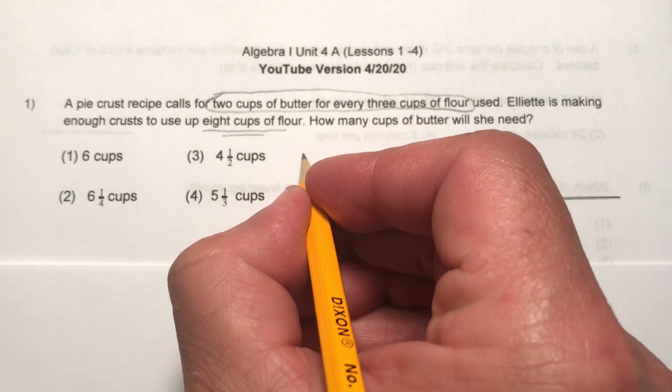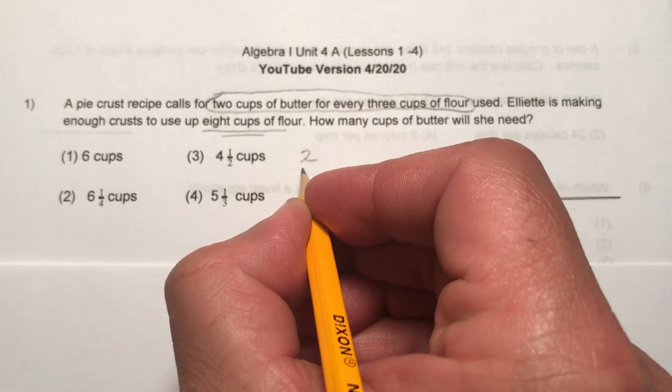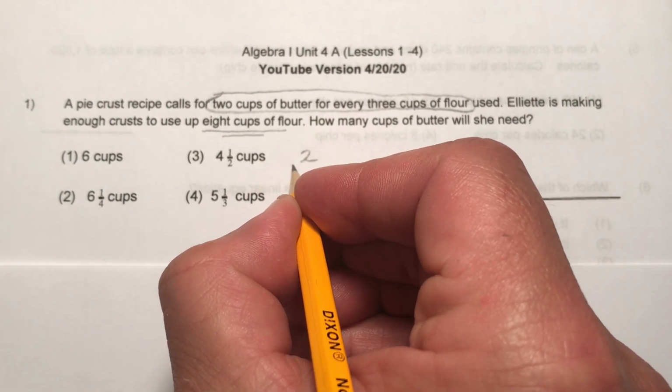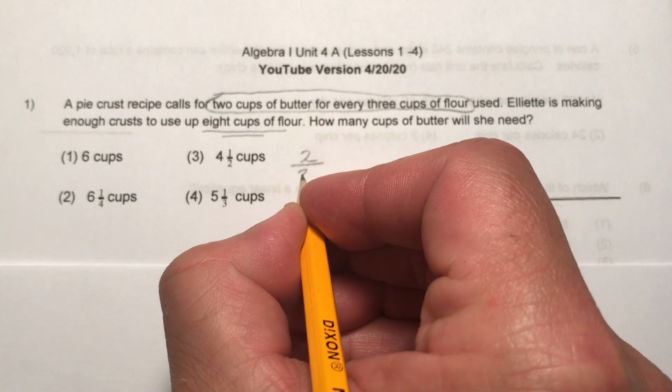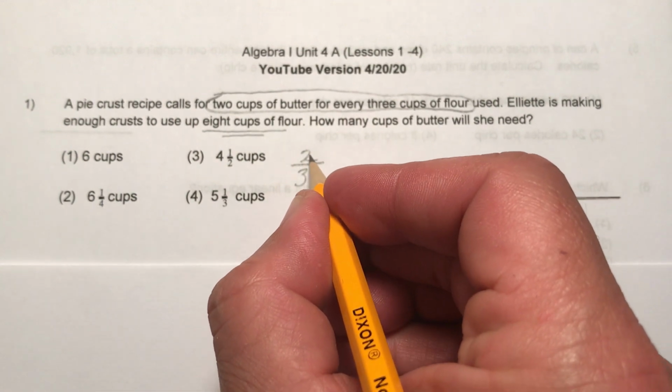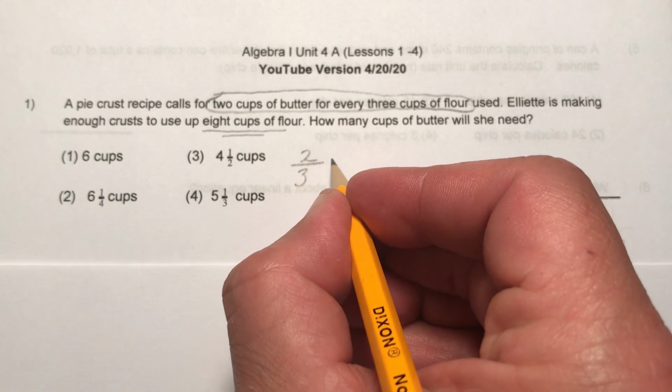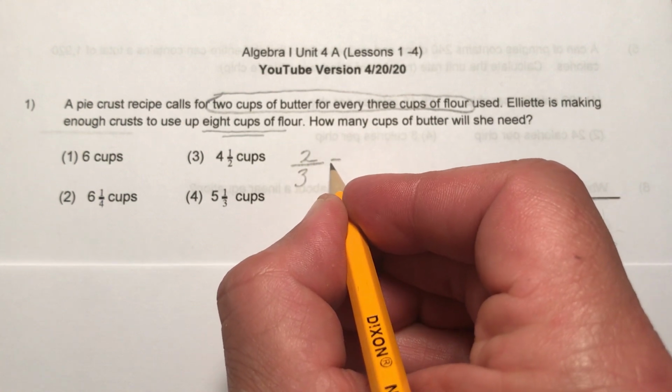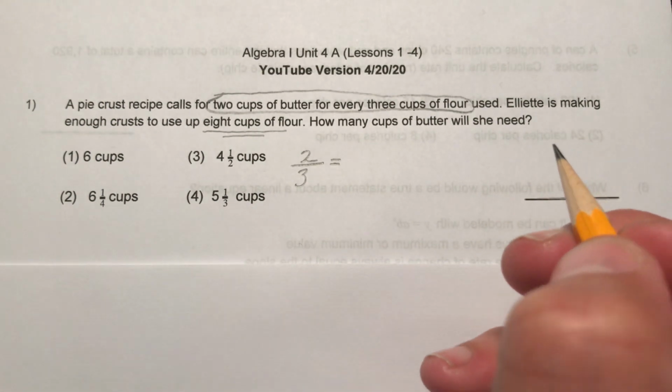So you're just going to start setting up a proportion and say 2 cups of butter for 3 cups of flour. I'm not going to put the labels in there, it gets a little messy, but this is butter, this is flour. And since this is a proportion, I'm going to use equals.